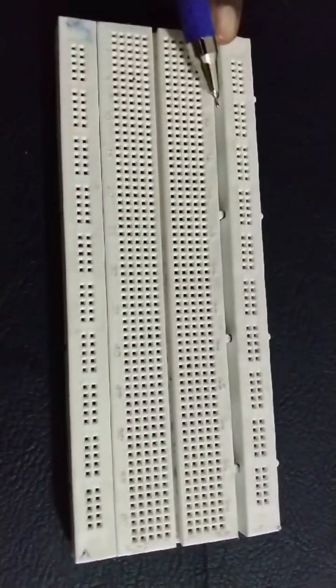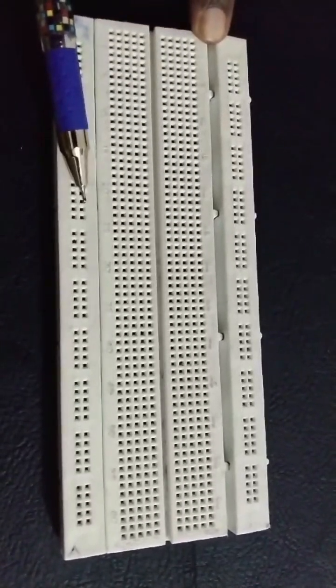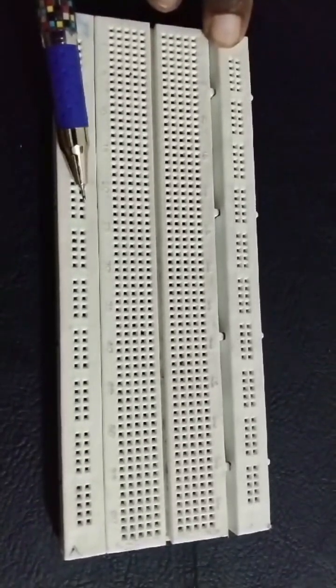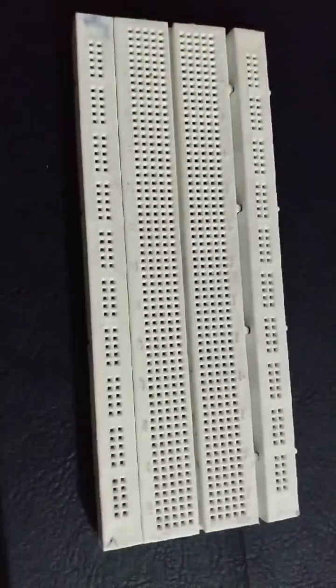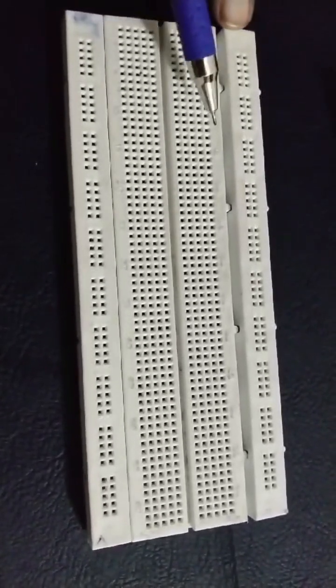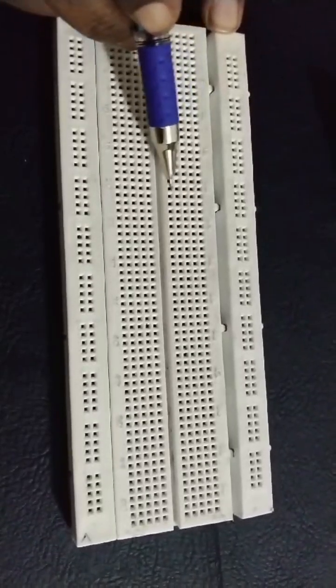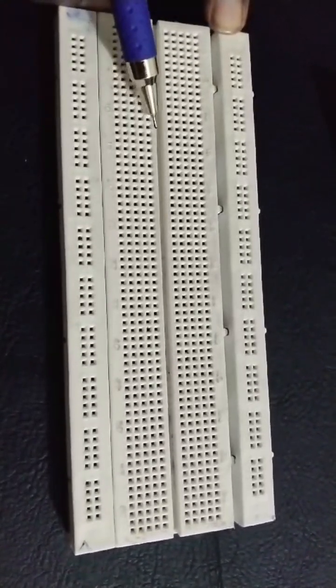Whenever we are using this breadboard, we should know how to use it and how to connect it. It contains holes, you can see here. We use these holes to insert the electronic components.